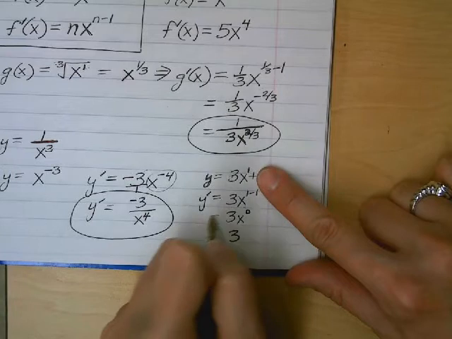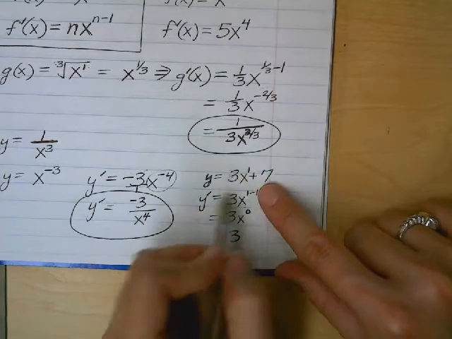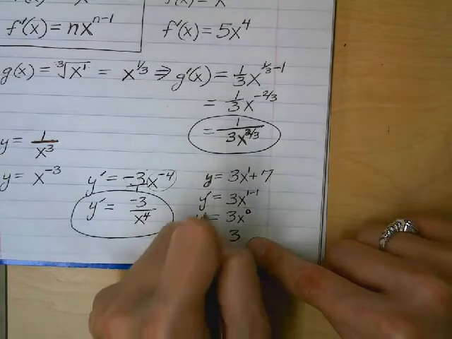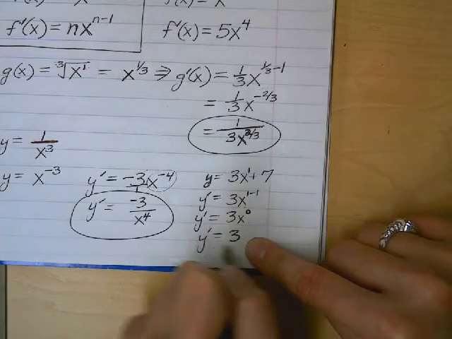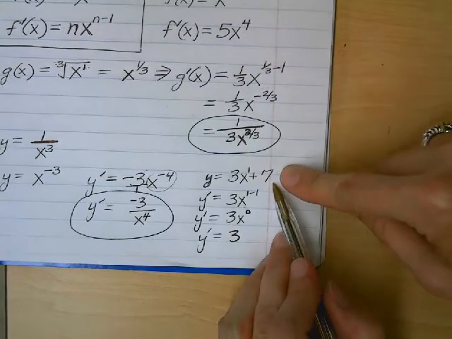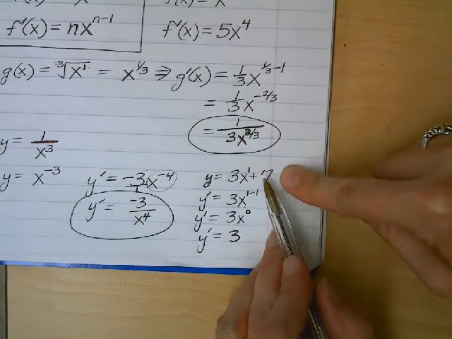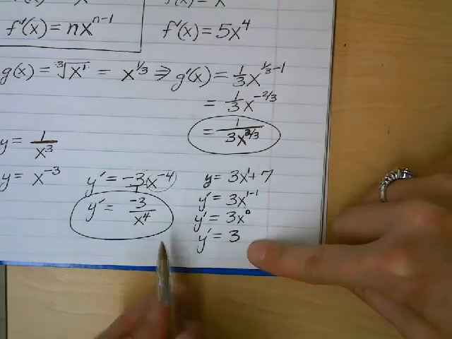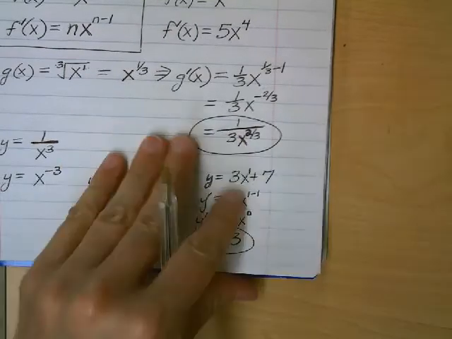That's what I was trying to point out. This is like a linear equation. The derivative of that is just 3. Yeah, y prime equals 3. Because what's the derivative of 7? A constant. 0. So it's just the first part, it's just 3. I know, it's kind of weird.